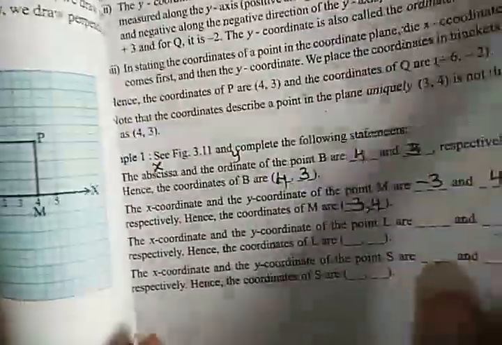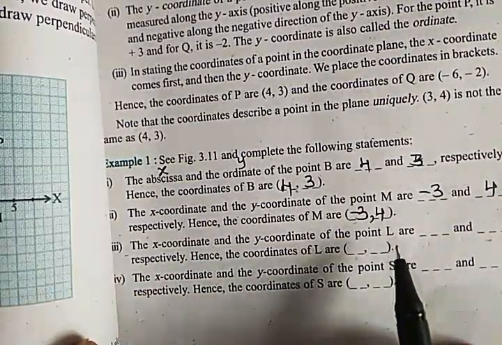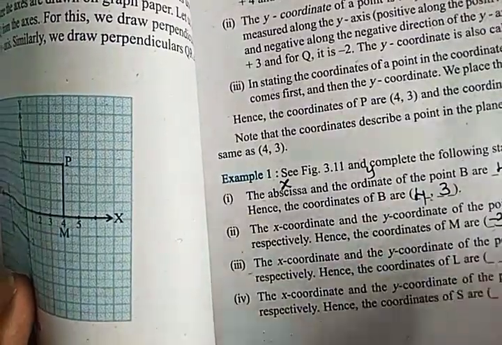Next, question number 3. The x coordinate and y coordinate of the point L are the same. The third one is L and the fourth one is S.